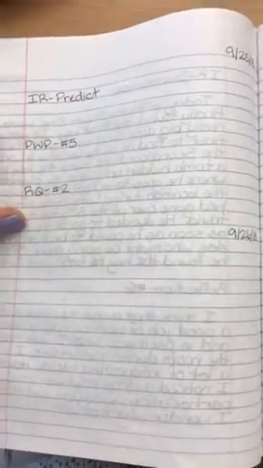Usually we'll start with our independent reading. You'd write IR and then whatever you're doing, summarizing or predicting, and then you want to put the next entry for that day, whatever it is, just right below that on the same page. Obviously you would actually have something written here. This is just an example.